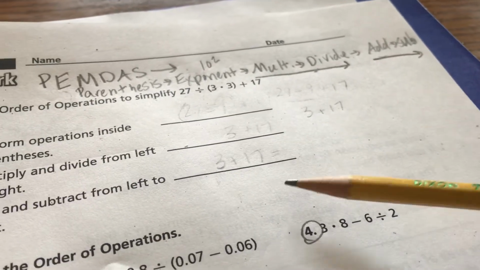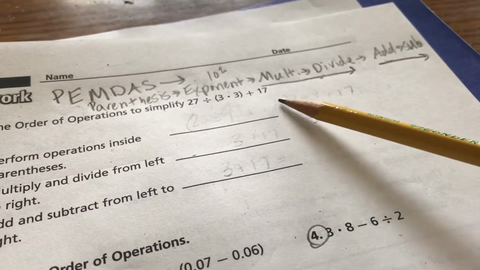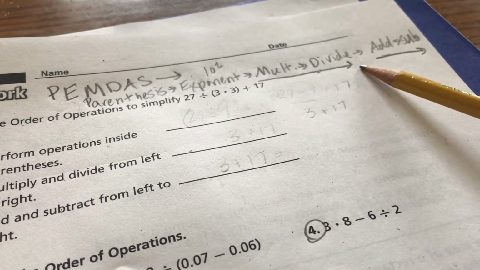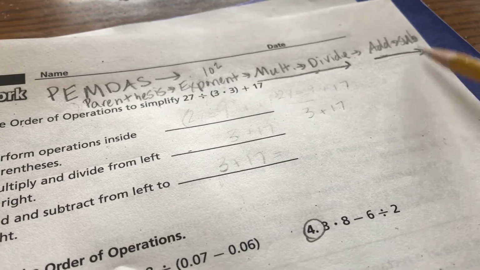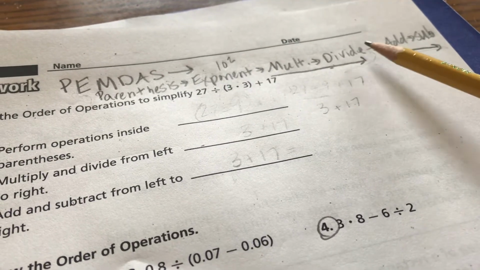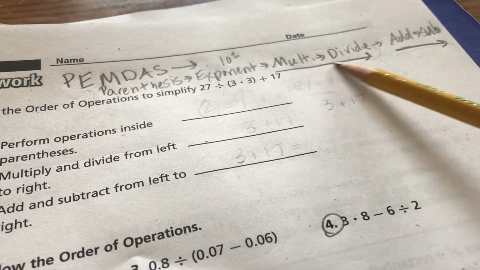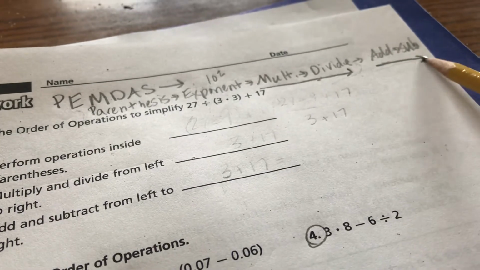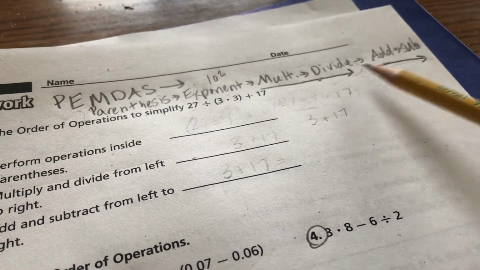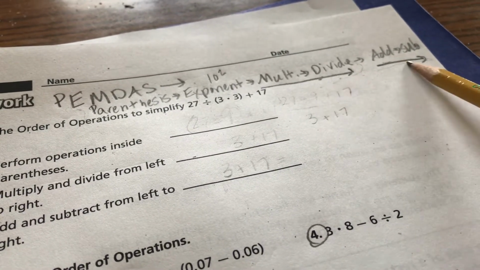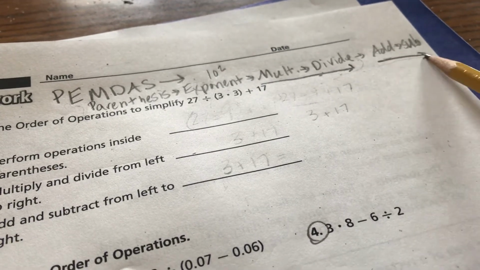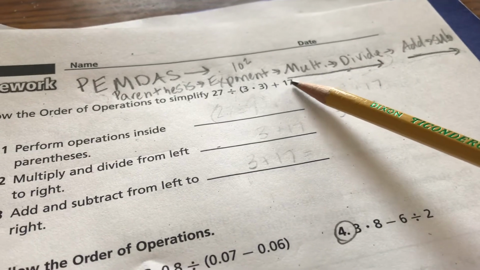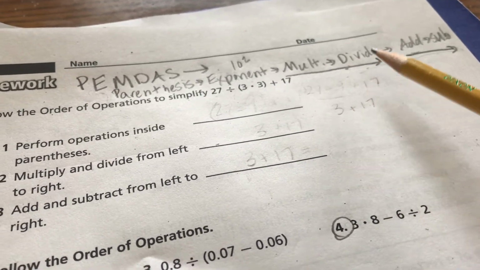If you have multiplication and just division, you're going to work from left to right. And addition and subtraction, you're going to work from left to right. So once it's left down to just multiplying and dividing, you go left to right. And when it's addition and subtraction, you go left to right. So you do multiplying and dividing before you do adding and subtracting.